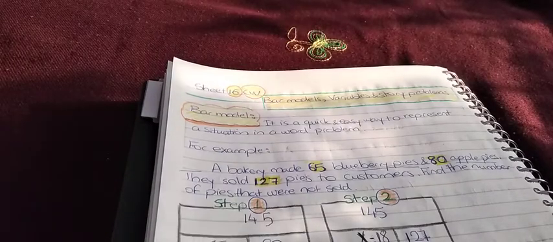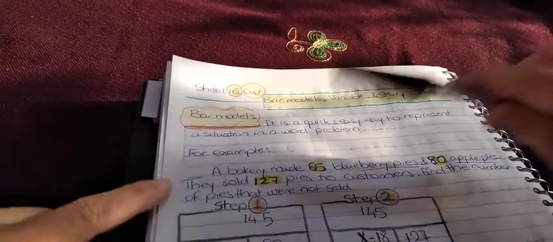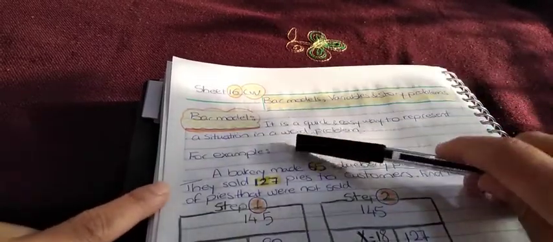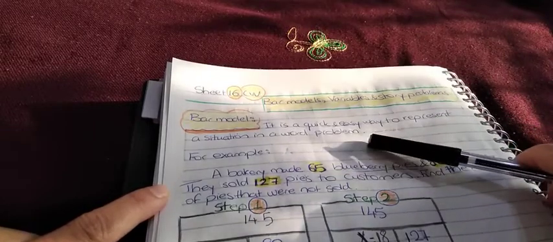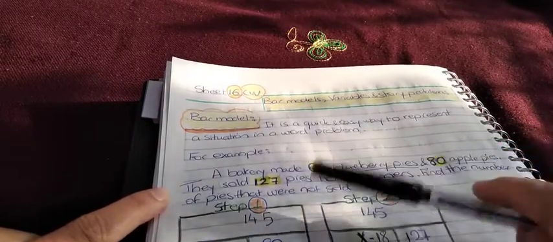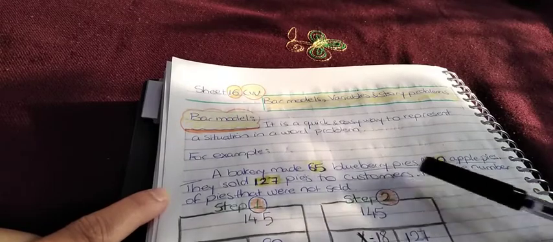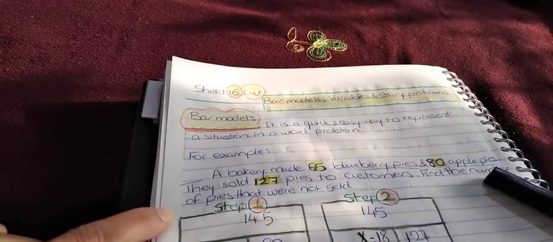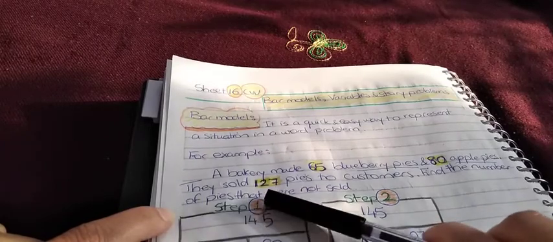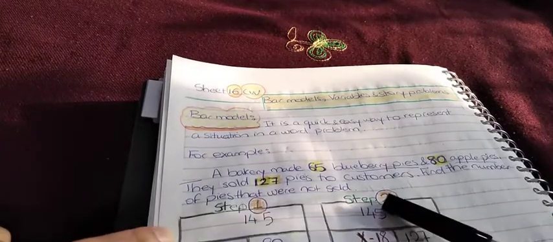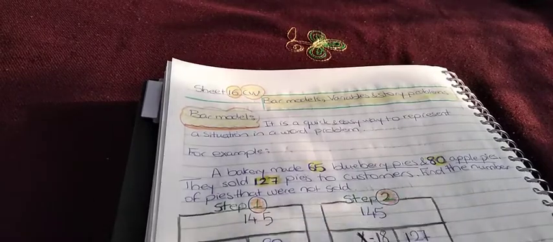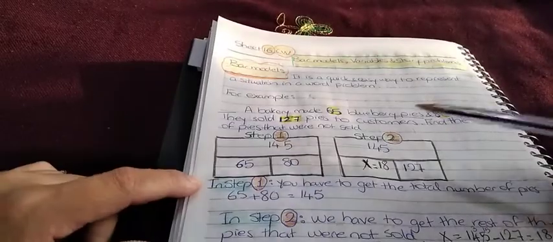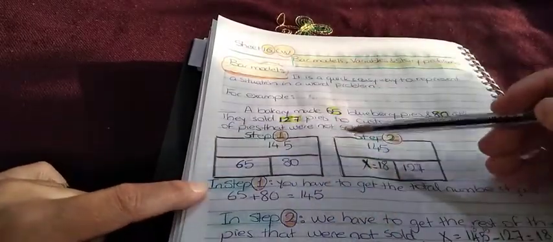First of all, what is a bar model? A bar model is a quick and easy way to represent a situation in a word problem. For example, a bakery made 65 blueberry pies and 80 apple pies. They sold 127 pies to customers. Find the number of pies that were not sold. So, we are going to draw a bar model like this. Okay, this is a bar model.